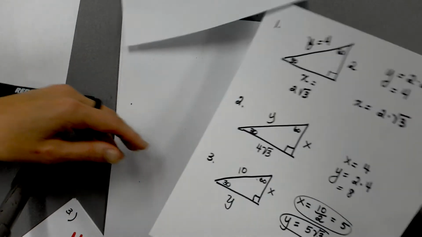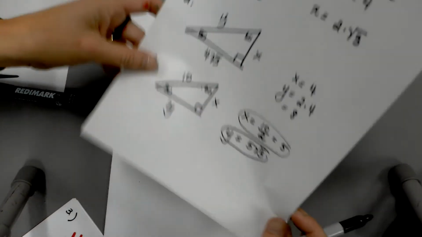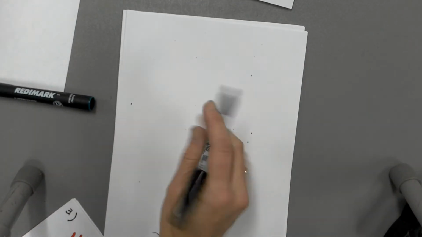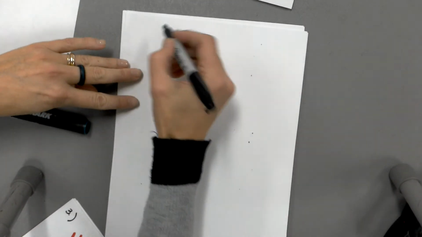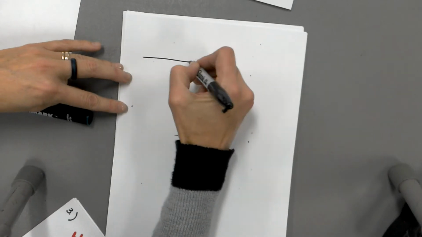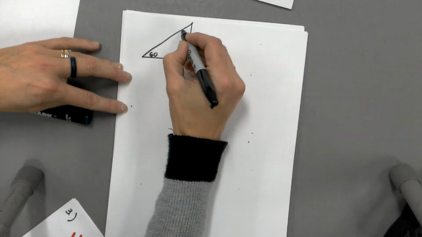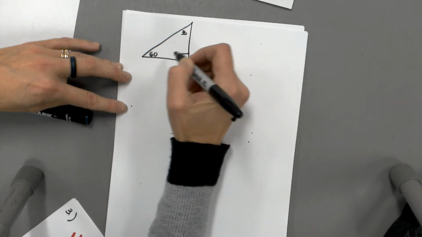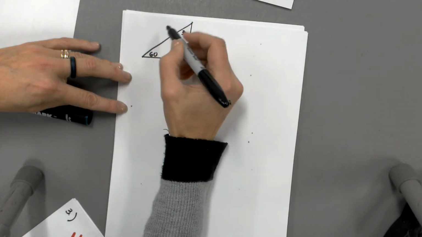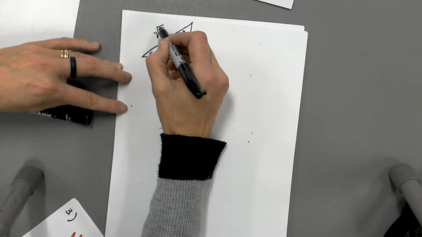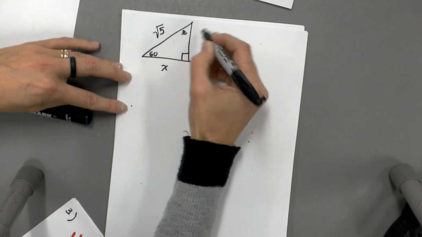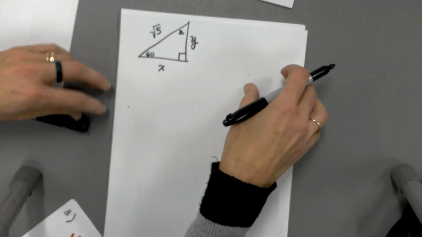All right, so those were nice, neat, even numbers. Let's do one where the numbers aren't so nice. So let's switch up the angles too. Let's say that this is 60 and this is 30. So the hypotenuse, let's say the hypotenuse is equal to the square root of 5. And we need to find both the short leg and the long leg.